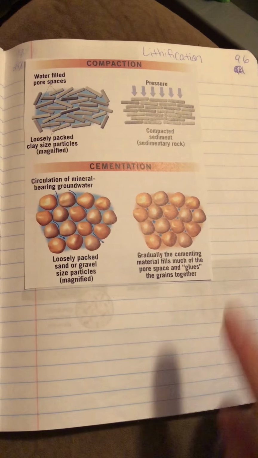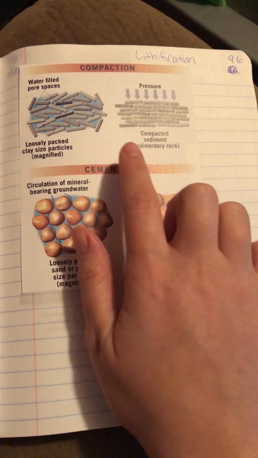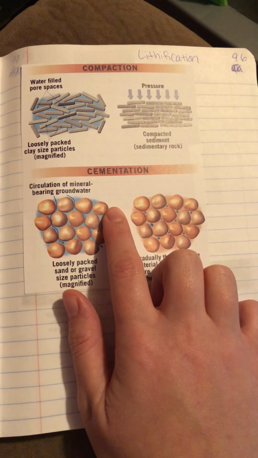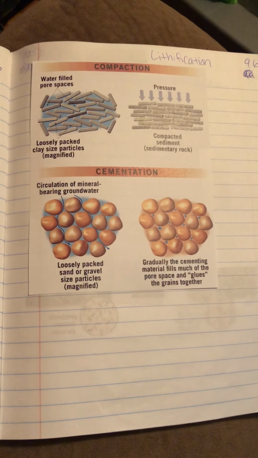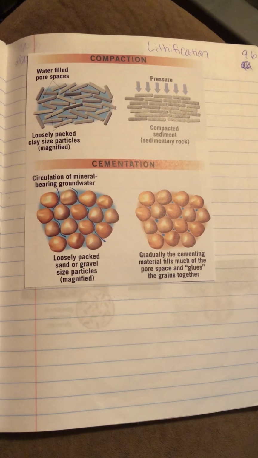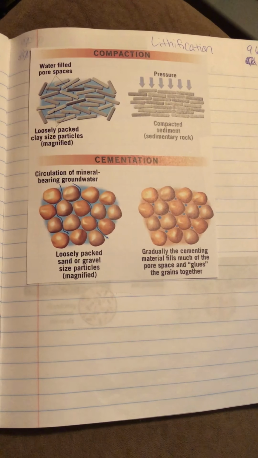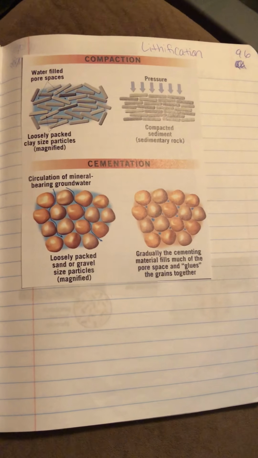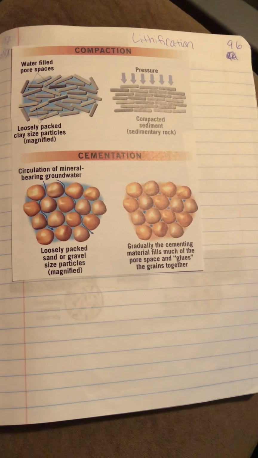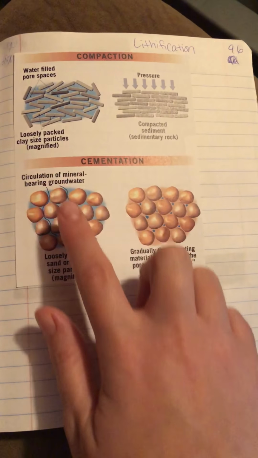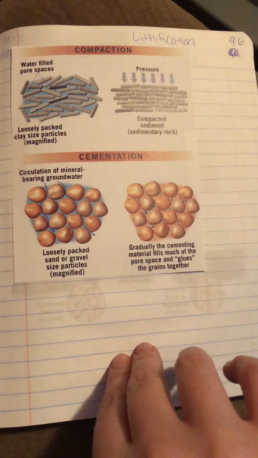Page 96 shows you the 2 steps in lithification, compaction and cementation. So on page 96, explain these 2 factors and how would these happen geologically speaking. How do we compact and how do we cement sediment together?